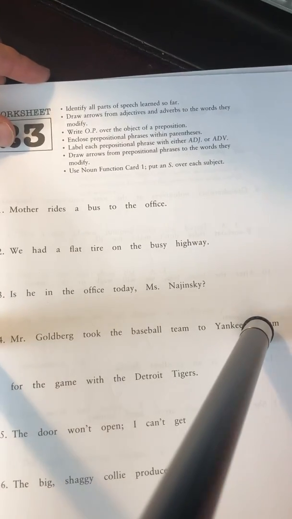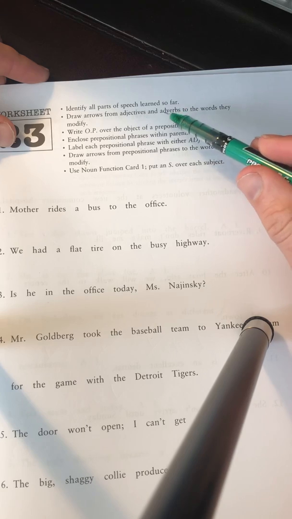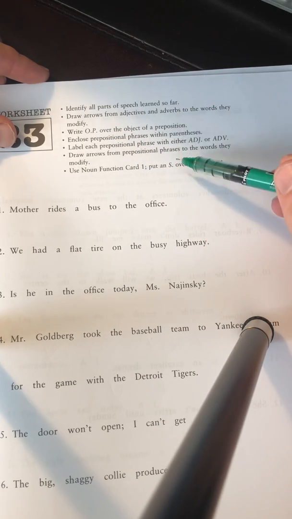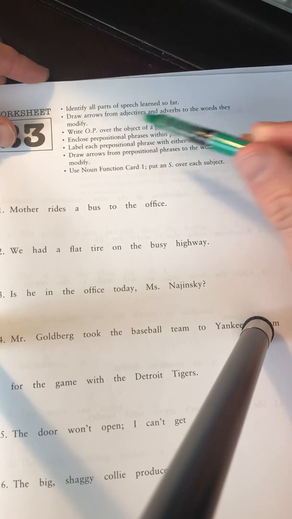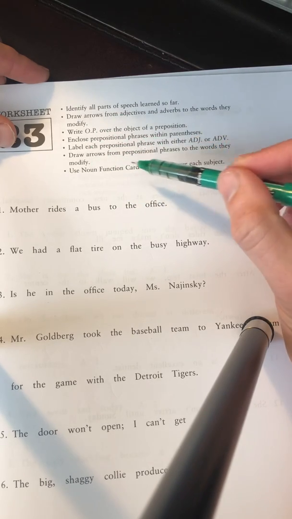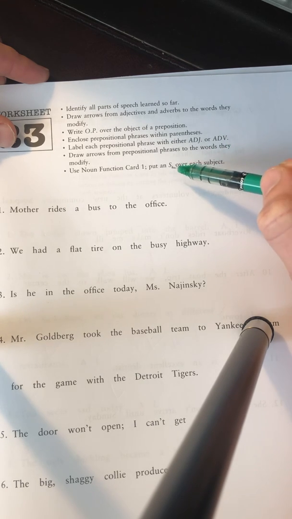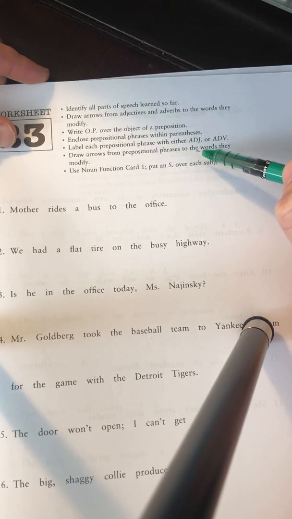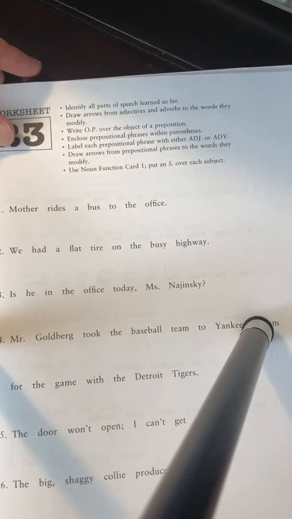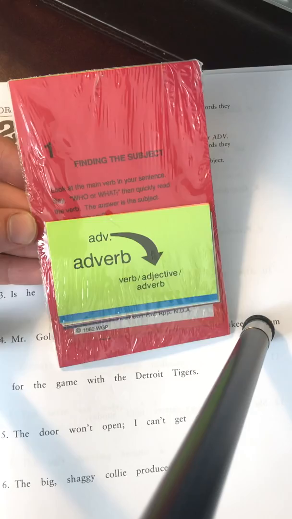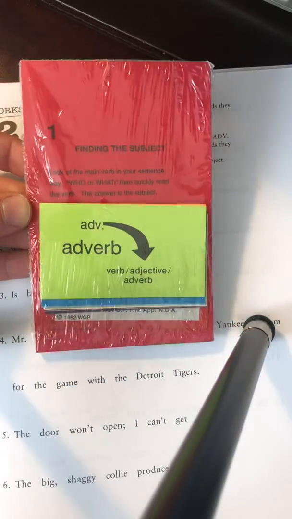So you'll notice our directions are really what we've seen a lot before: identifying all the parts of speech, arrows drawn from adjectives and adverbs to the words they modify, OP over the object of the preposition, enclosing those prepositional phrases, labeling them as adjectival or adverbial, drawing the arrows from the prepositional phrases to the words they modify. Now here at the end it says use noun function card 1, put an S over each subject. And you may be familiar with these cards that you got at the beginning of the year. Hopefully you haven't lost them.